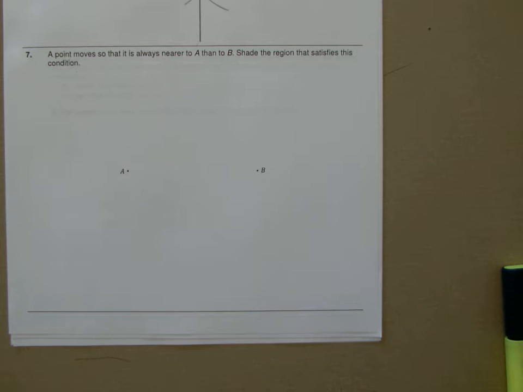point moves so that it's always nearer to A than to B. Shade the region that satisfies this condition. Right, so again, we're comparing 2 points and we need to be nearer to one than the other. The first thing you do, if you need to be nearer to one than the other, find the locus that's exactly the same distance to 2 points. And just like the previous question, here we want to draw the perpendicular bisector.